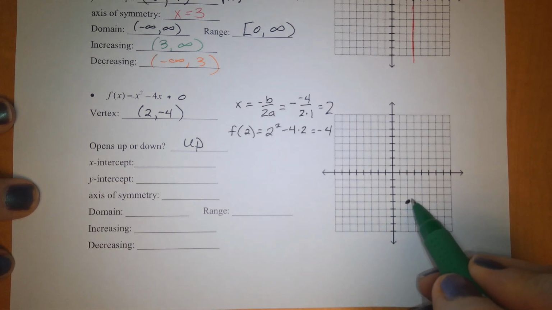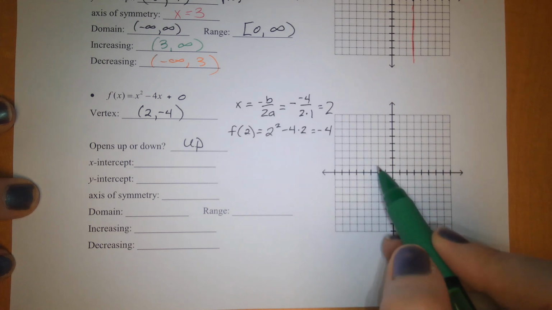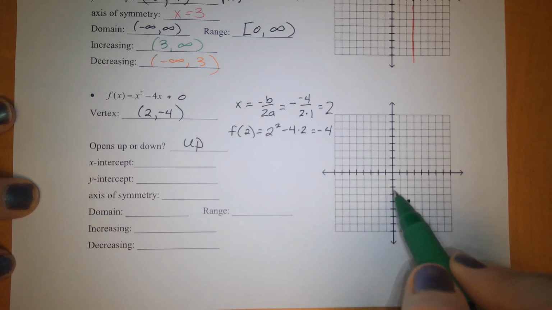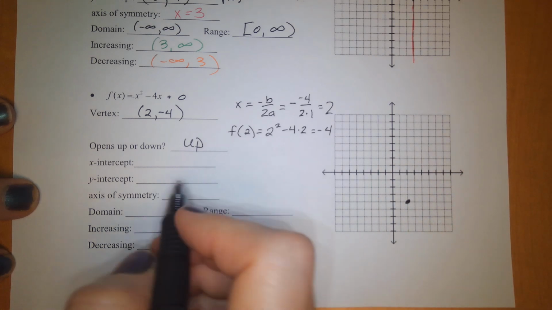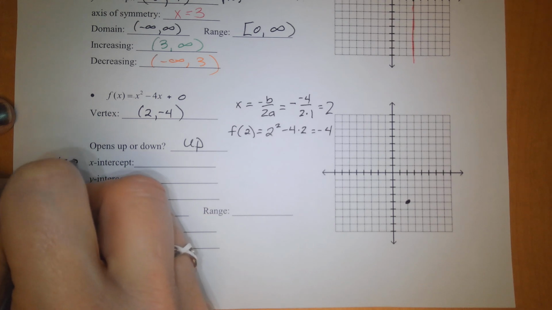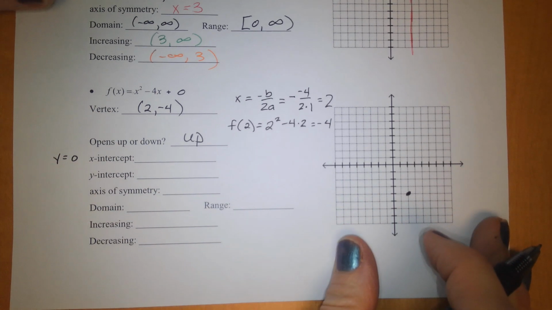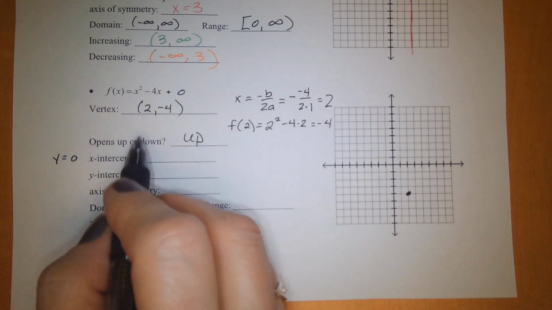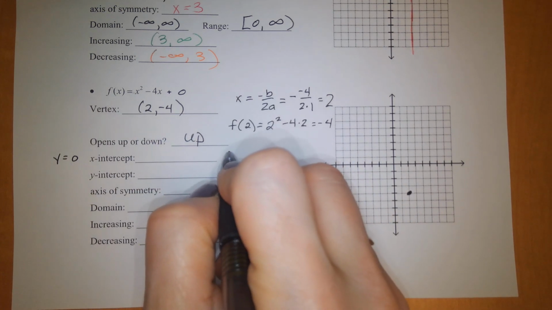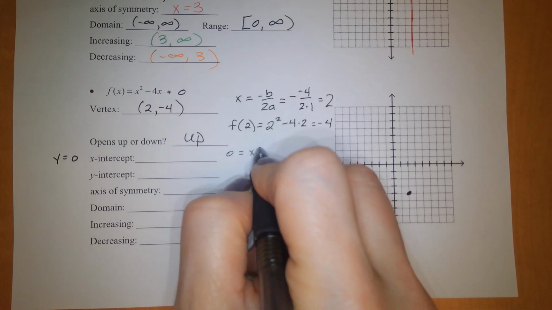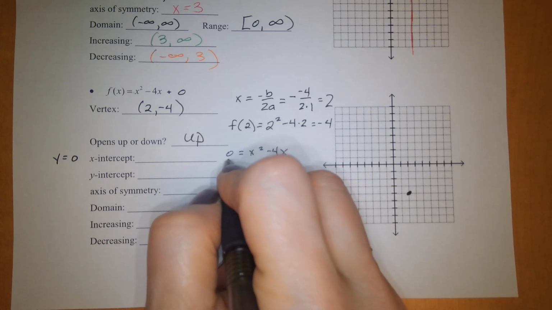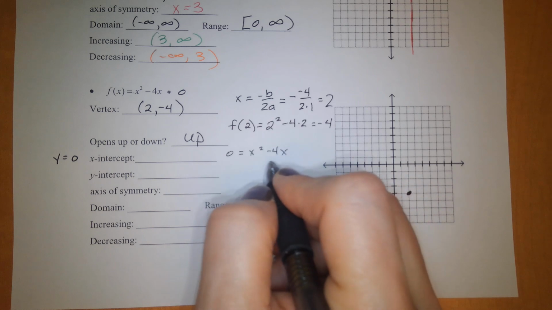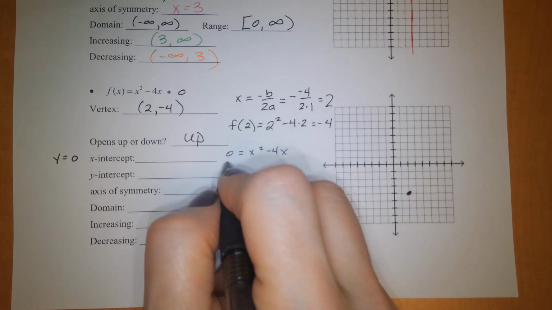So that was obvious also by the graph because we know it opens up, and it's obvious it will have two x-intercepts. So let's go ahead and find those x-intercepts now. So the x-intercepts we find by plugging y equals 0 into the original function. So when we plug y is 0 in here, we get 0 equals x squared minus 4x. And then in order to solve this, I suggest factoring, although you could use the quadratic formula if you prefer.